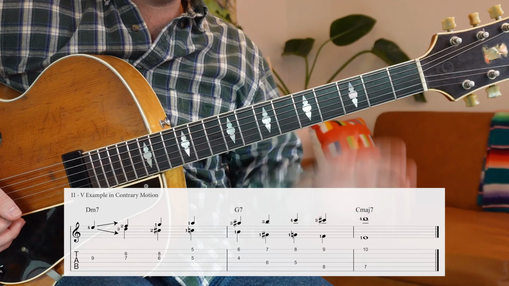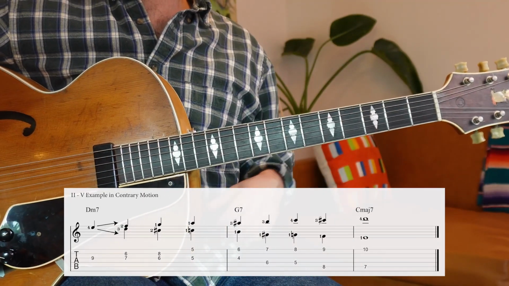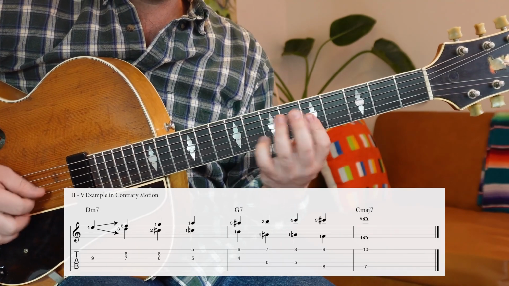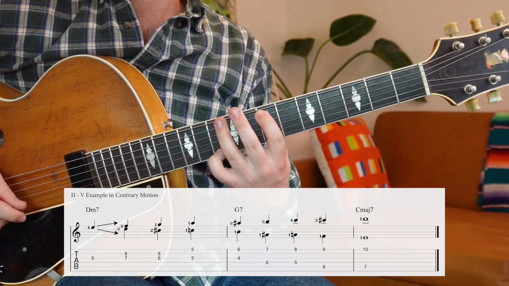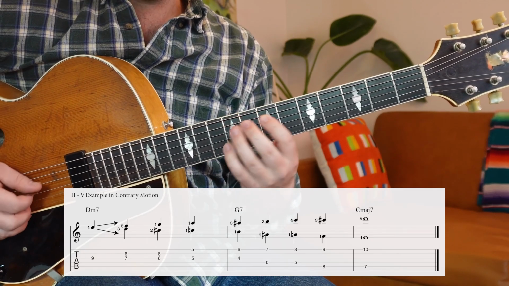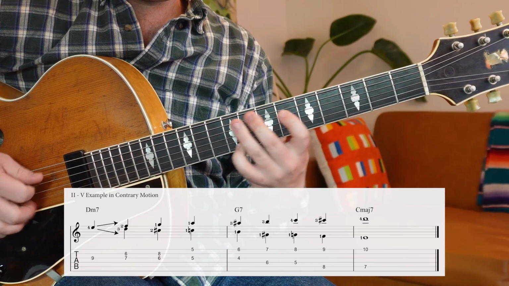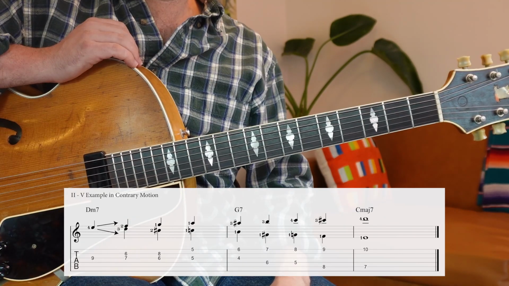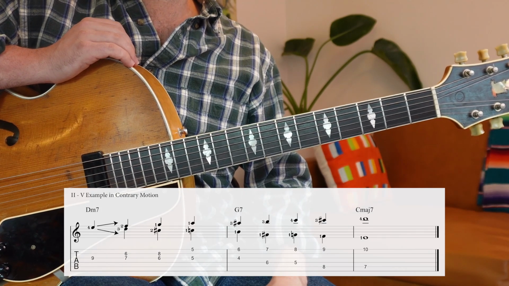Let's look at this over some accompaniment. Let's see what we can do with that line when we're in a longer 2-5-1 context.